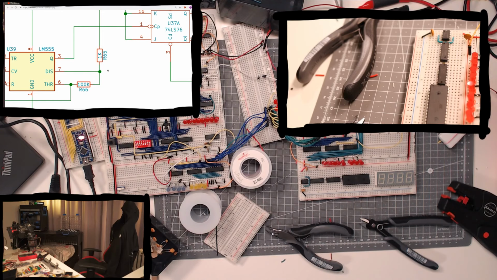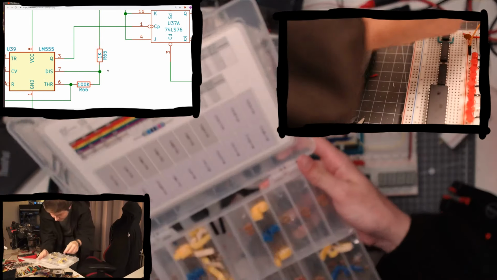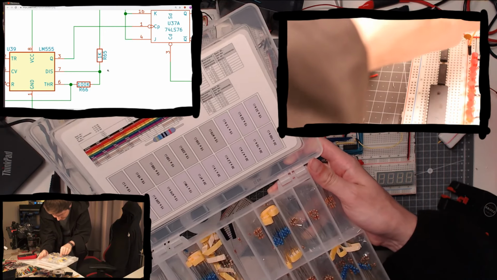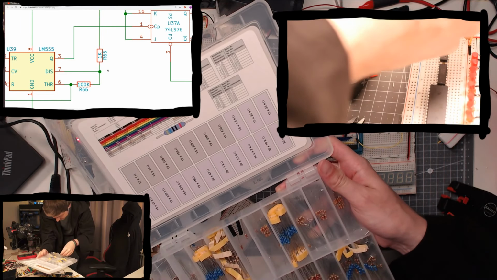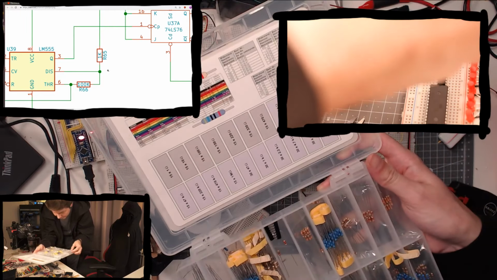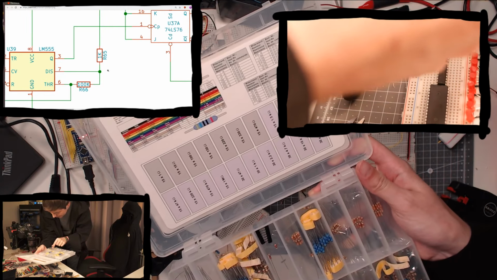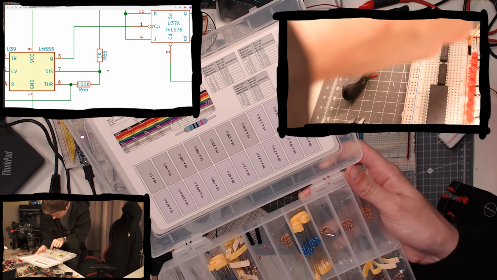Here are some resistors, but I believe I've also... so what do we need? 100K and 1K. So 1K is this here, and we need 100K, should be this here.